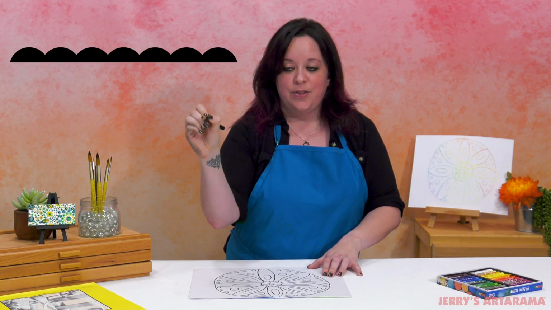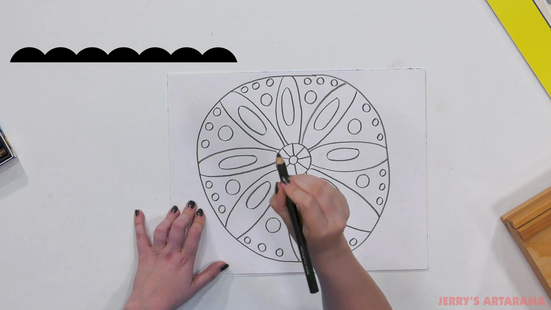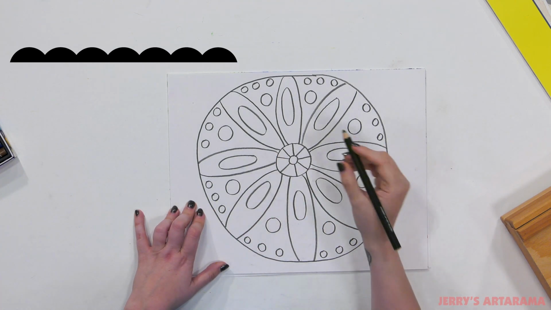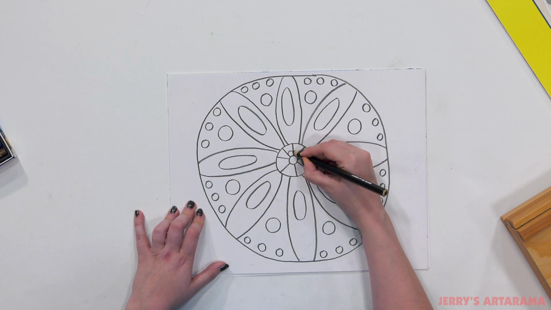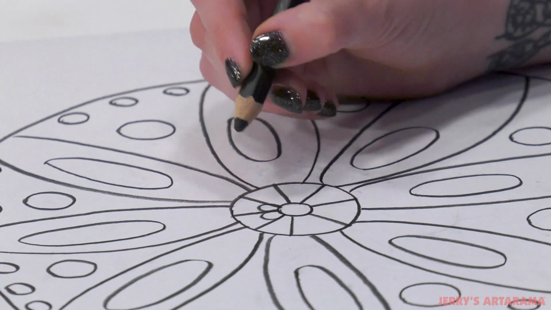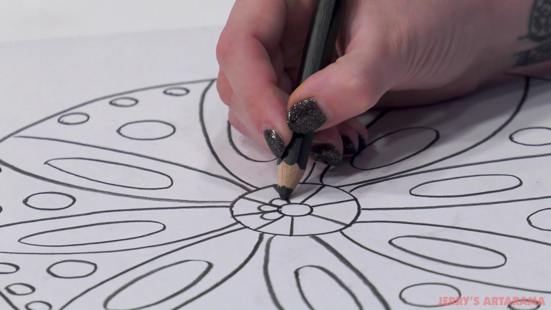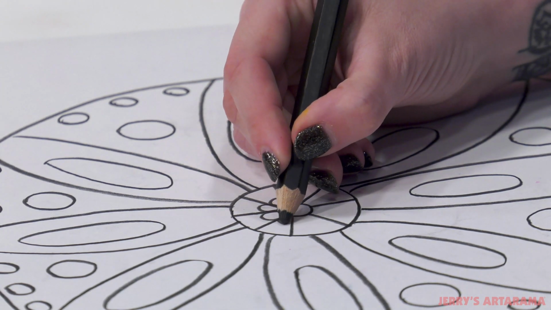And now what we're going to do is scalloping, and scalloping is when you do this motion with your pencil and you create what look like a bunch of hills. So we're going to do a single scallop here in between each of these lines. The lines are guidelines.